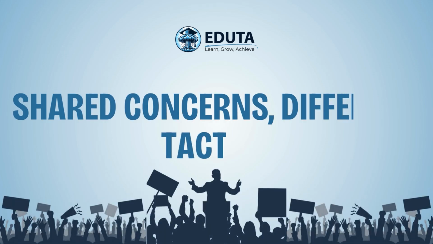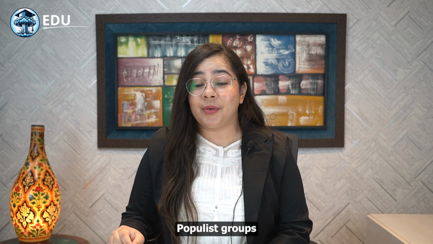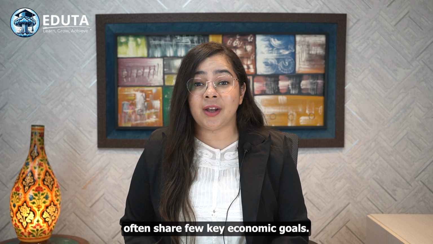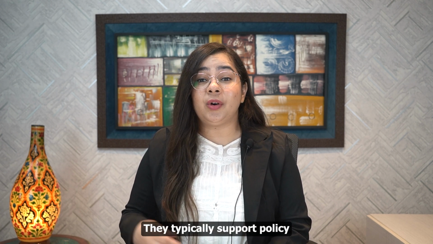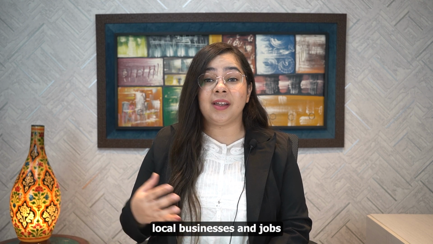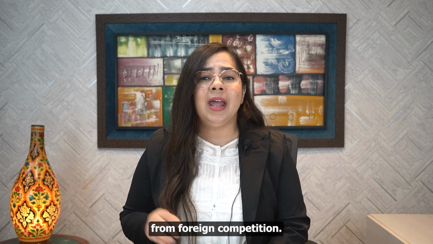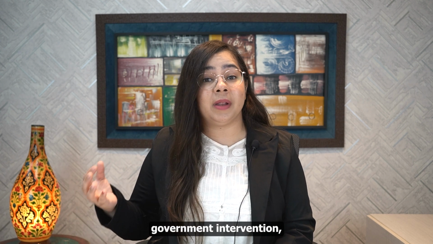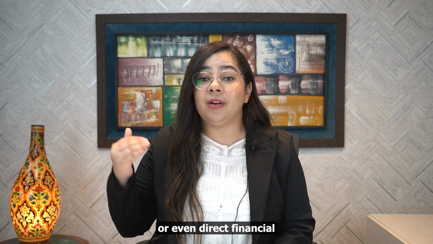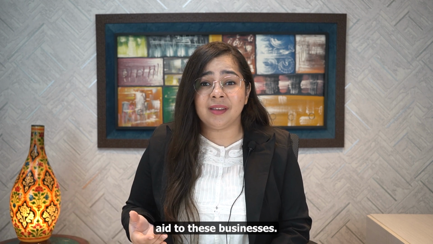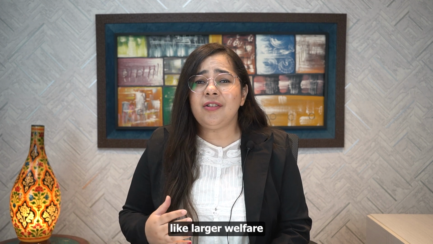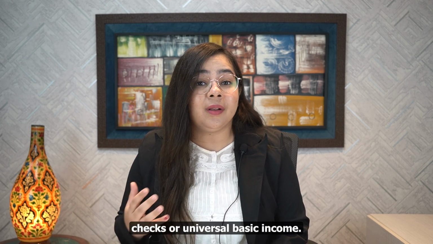Shared concerns, different tactics. Populist groups, regardless of their political views, often share a few key economic goals. They typically support policies that protect local businesses and jobs from foreign competition. This can include tariffs on imports, restrictions on imports, government intervention, or even direct financial aid to these businesses. They also tend to want bigger social programs like larger welfare checks or universal basic income.